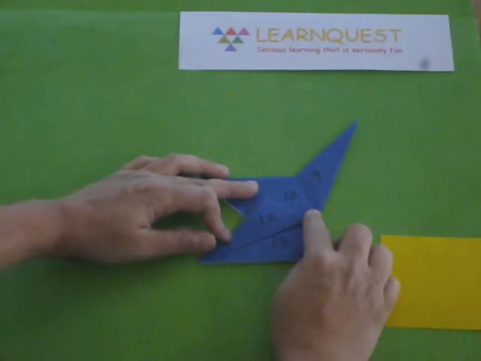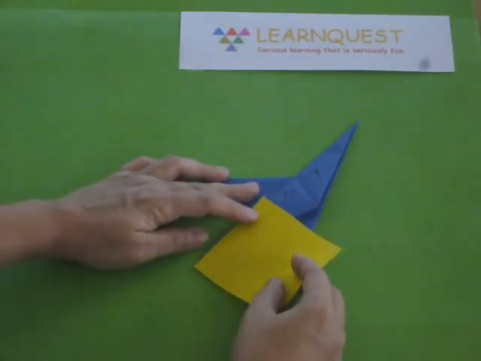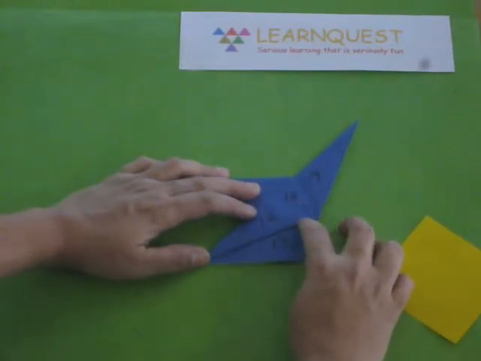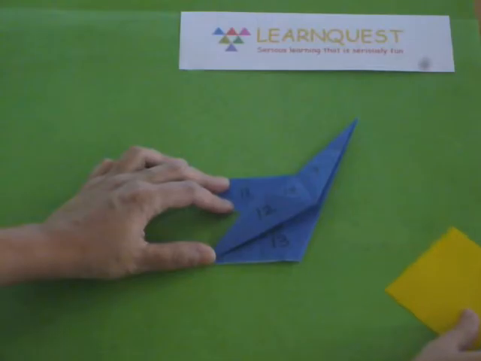Now 12 looks like an obtuse angle triangle. Let's check. Yes, the angle is more than 90. The sides all look unequal. So it's an obtuse scalene. So 13 is also obtuse scalene.